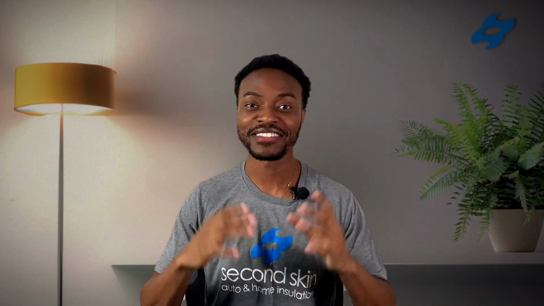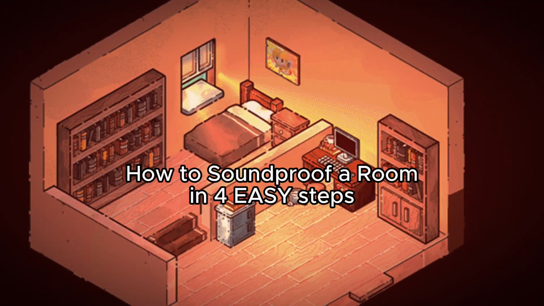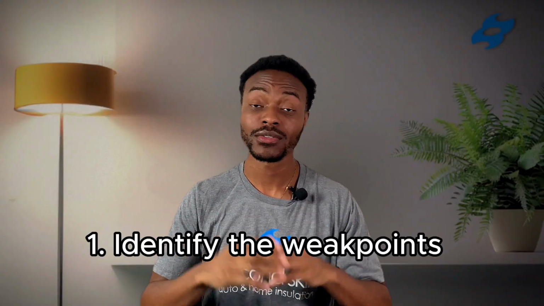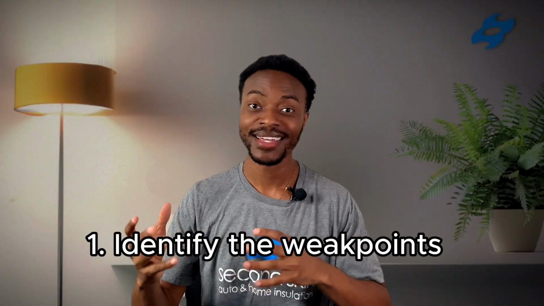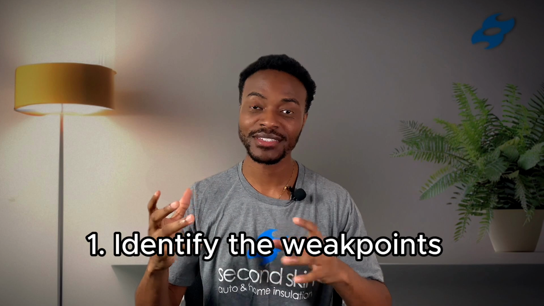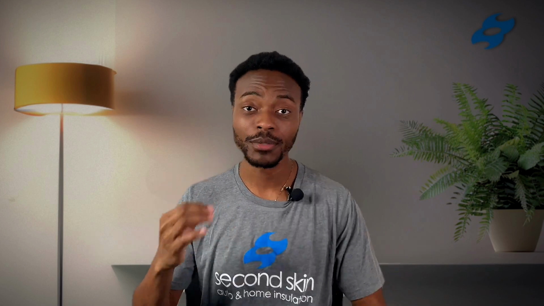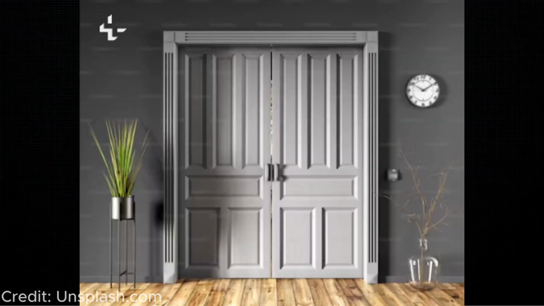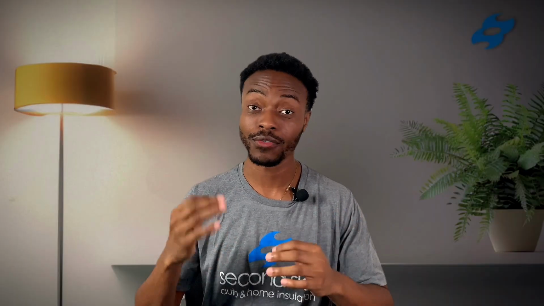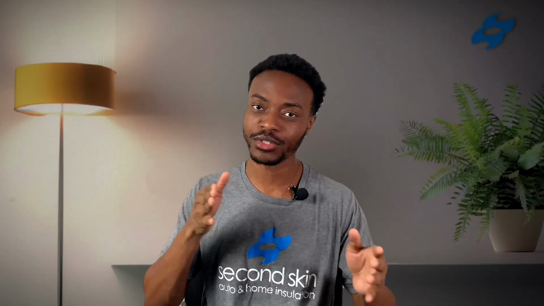Now, I'm going to tell you how to soundproof your room in 4 easy steps. The first step is to identify your weak points. Remember, sound behaves like water, and any leaks or gaps in the space, sound will go straight through. Weak points in a room are typically the doors and windows. So, if your doors aren't well sealed or if your doors are completely hollow, sound is going straight through that door. Now you have 2 options.